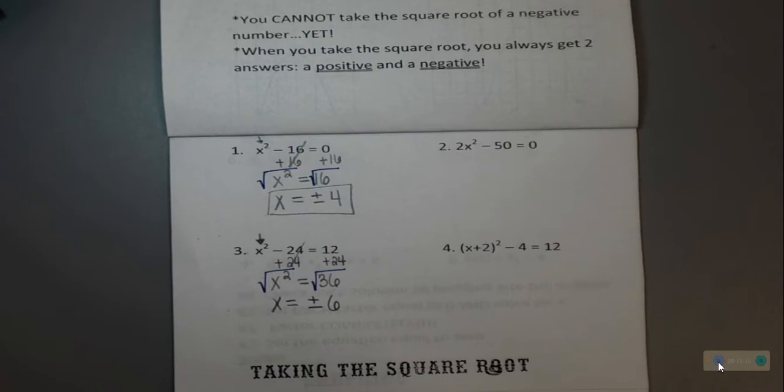You can't tell the vertex from this one because this is not a vertex form. What it's giving you is where it's going to cross the x-axis. No, because all you have is an x. You don't have a y at all. You're solving an equation.